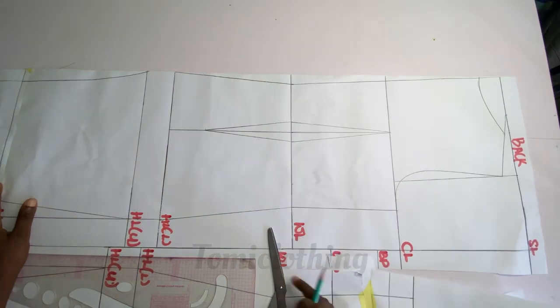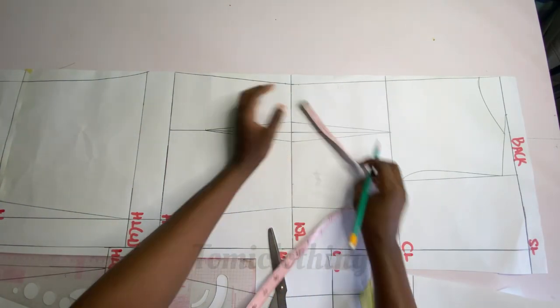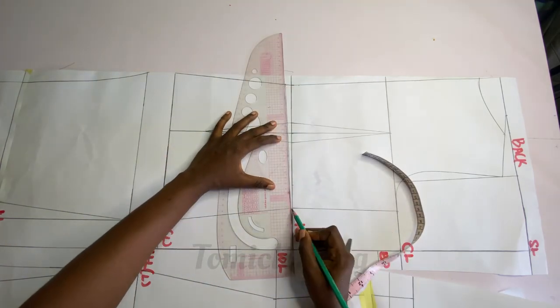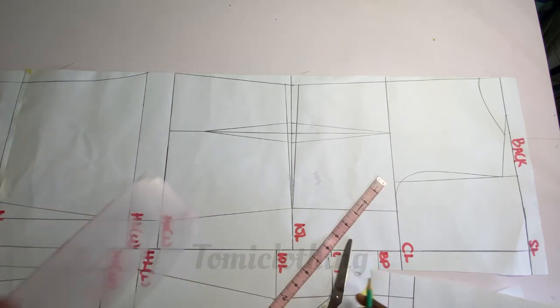To remove excess around the waistline at the back, at the center back on the waistline, you mark half an inch on both sides, just like this. Then you connect it to the side of the waistline, just like this.